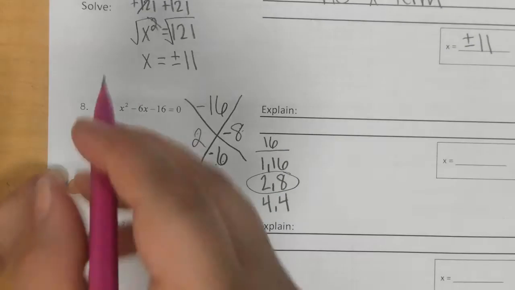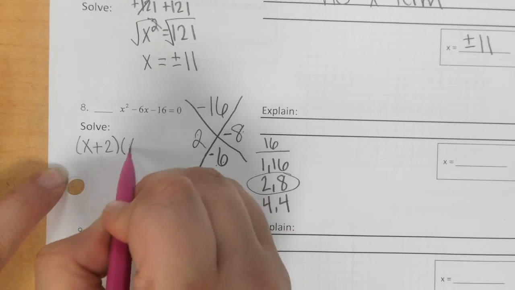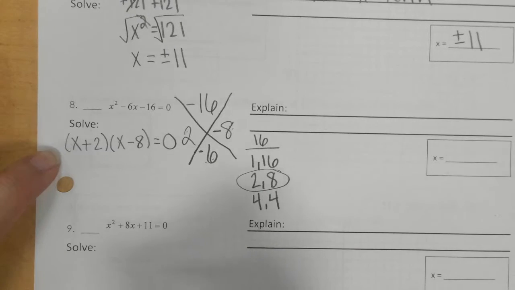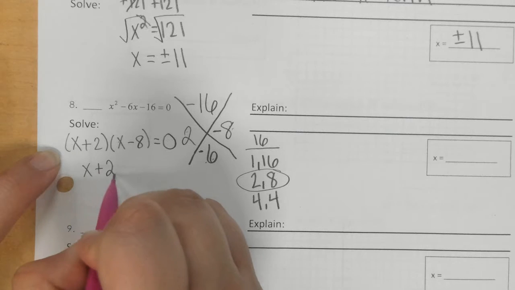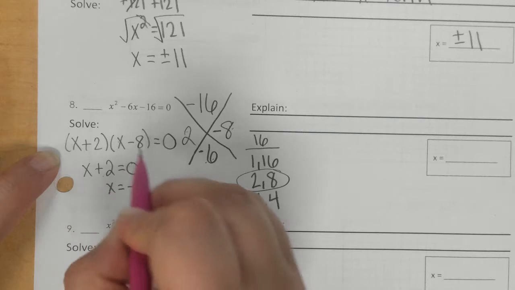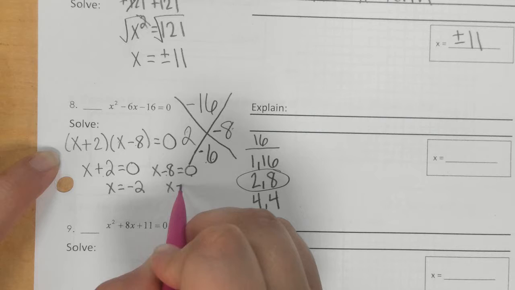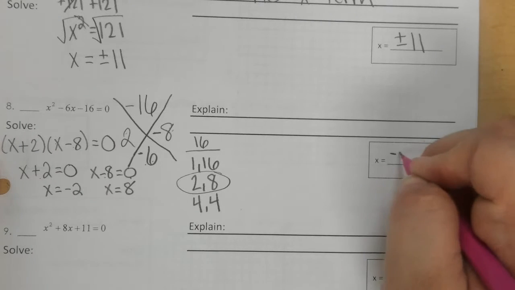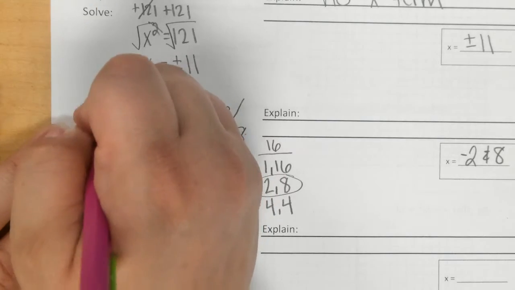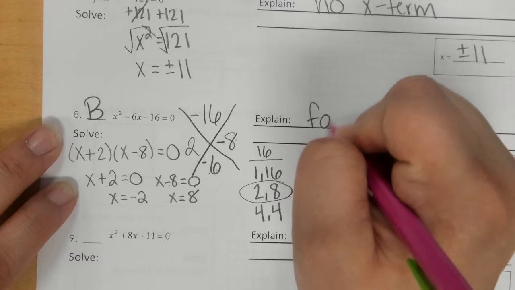Now we write this in factored form. So we have x plus 2 and x minus 8 equals 0. We want to solve each one of those. So x plus 2 equals 0. So it's just the opposite. Subtract 2. That would be negative 2. X minus 8 equals 0. Add 8. That would be positive 8. So our two solutions are negative 2 and 8. And we chose to do factoring B because x factor worked. So you would say it is factorable.